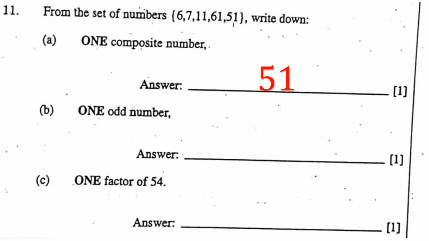You want one odd number? There are different odd numbers here. Let's use 11. 11 is odd. And then we want one factor of 54. Let's list the factors of 54. The factors of 54 are 1, 2, 3, 6, 9, 18, 27, and 54, and one factor of 54 that is in the set is definitely 6.